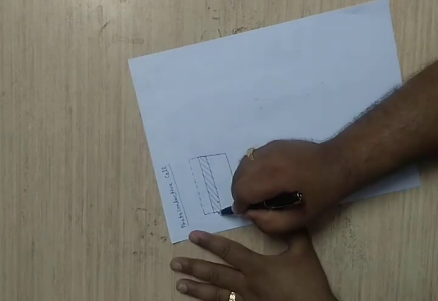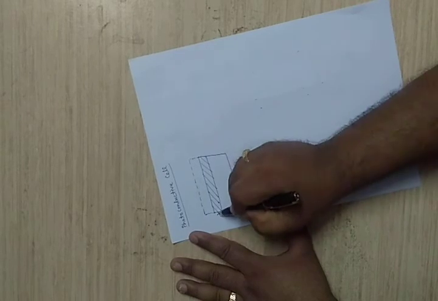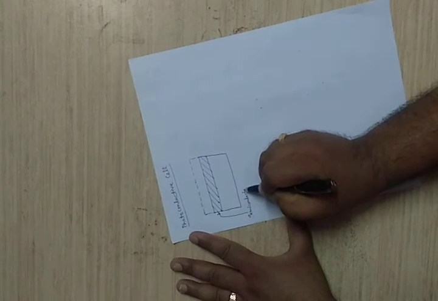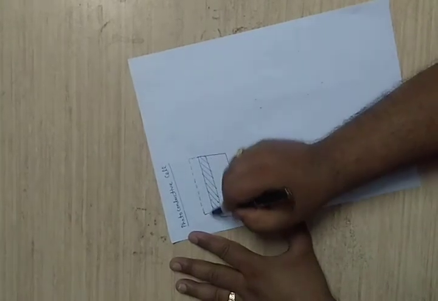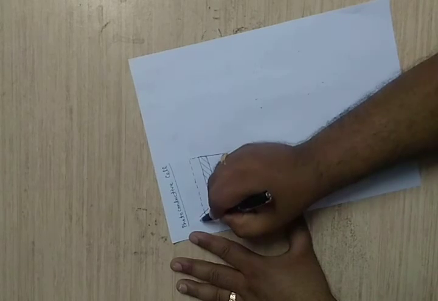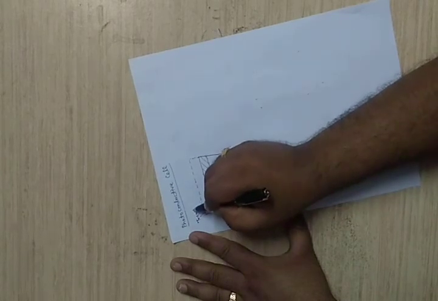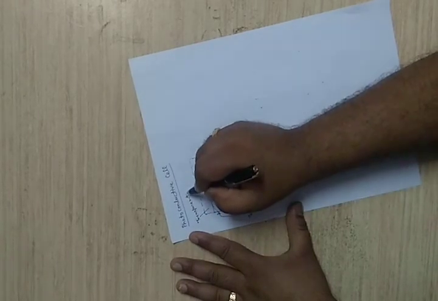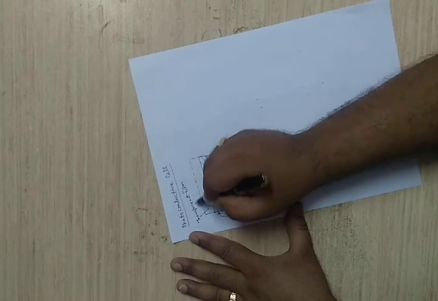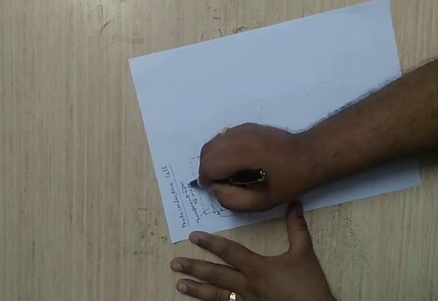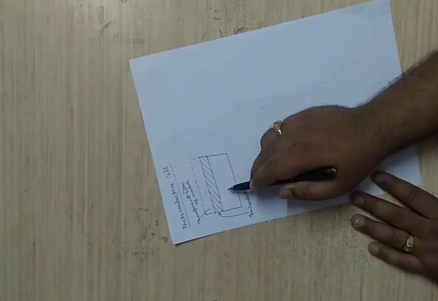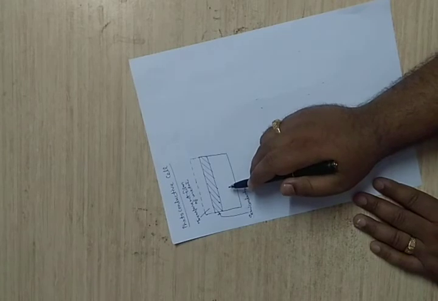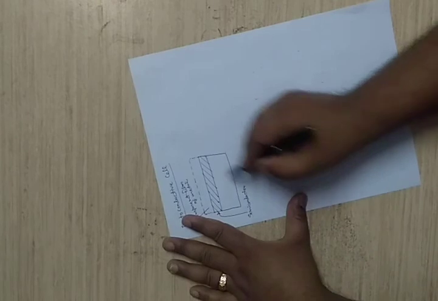Here we can see this is a semiconductor surface, which is below the transparent film of metal, and this is iron plate.